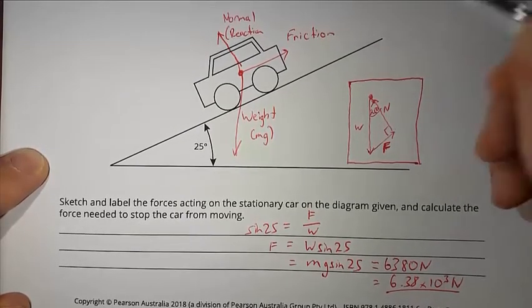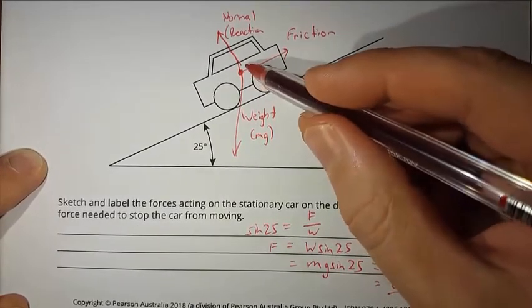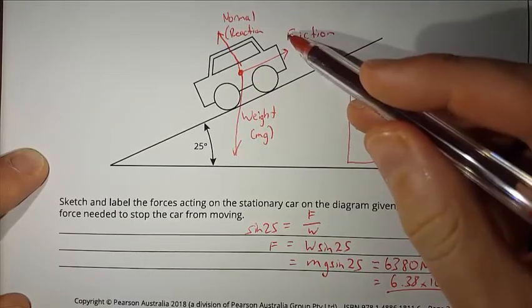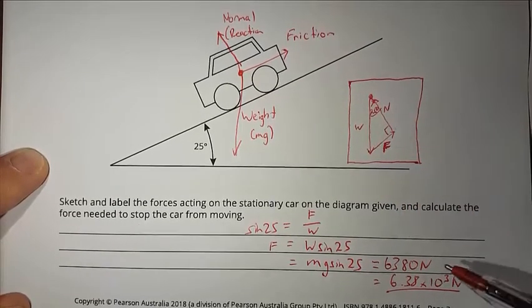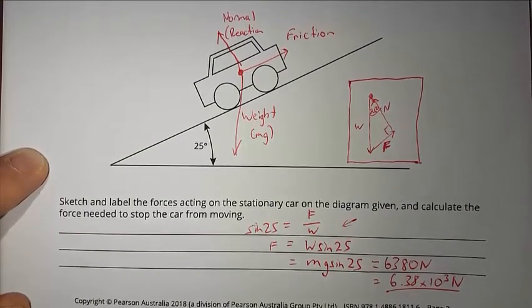So it's worth what, 5 marks. You've probably got a mark for the arrows, probably 2 marks for the labels actually, and then you're going to end up with one for the calculation here and then another here, but it depends on the marker.